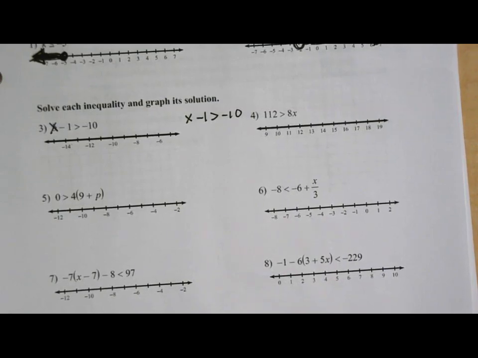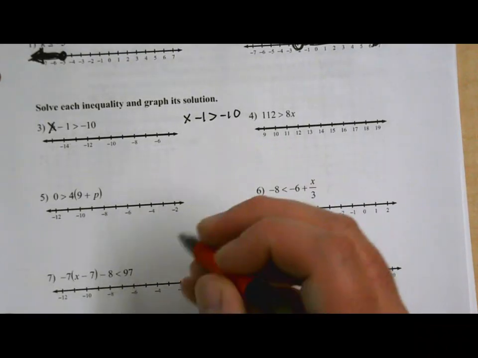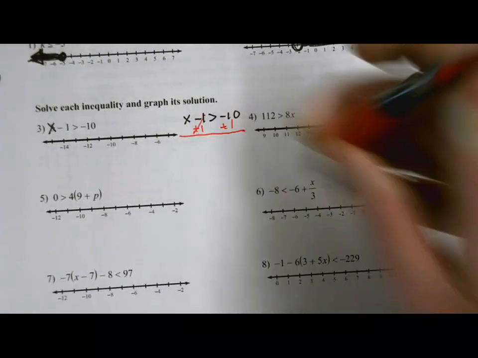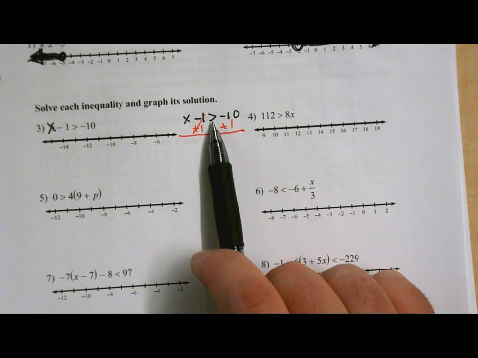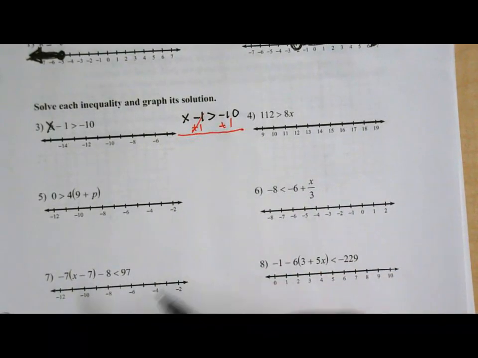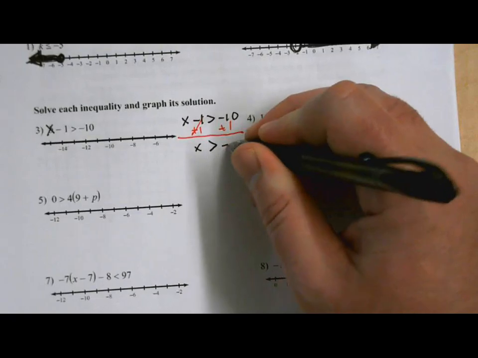If I wanted to solve this equation, if I wanted to get x by itself, what would I do on both sides? How would I get rid of this minus 1 here? Plus 1. Go ahead and write plus 1 on both sides. We can cross this off. Now, before we move on to the next step, since this is an inequality, we have to ask, do we need to flip the sign? Did we just multiply or divide on both sides by a negative number? No, so the sign stays the same. We got x greater than negative 10.